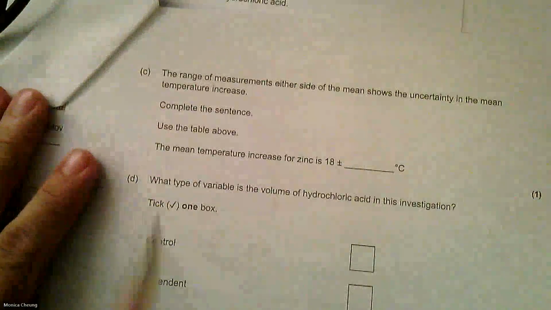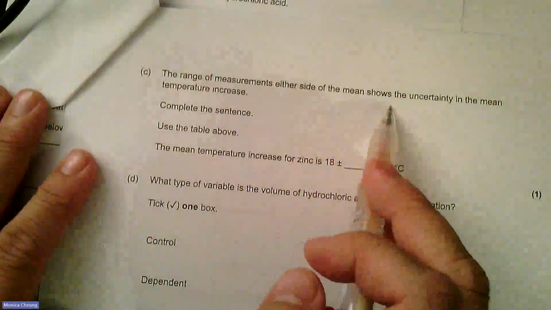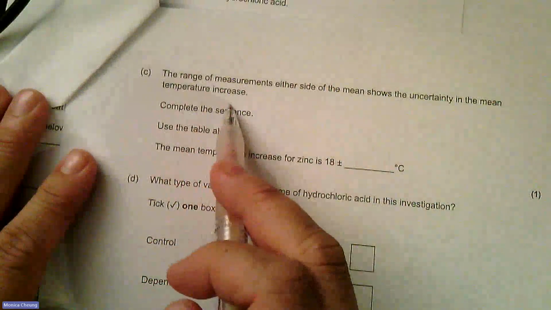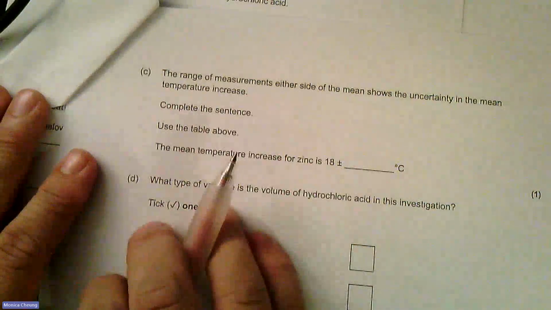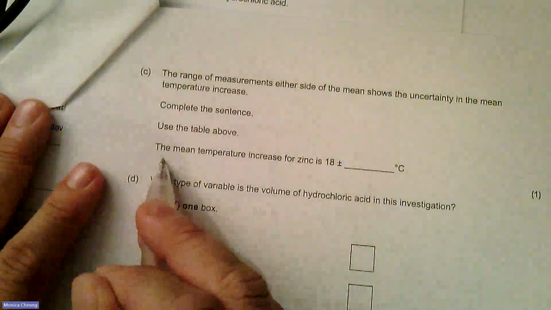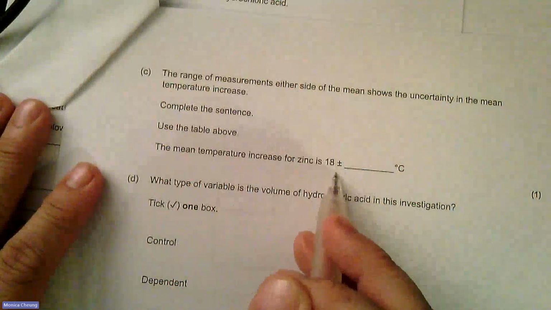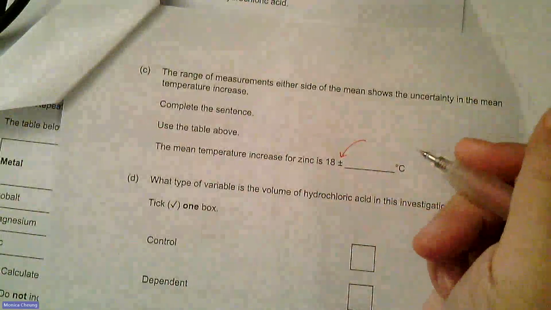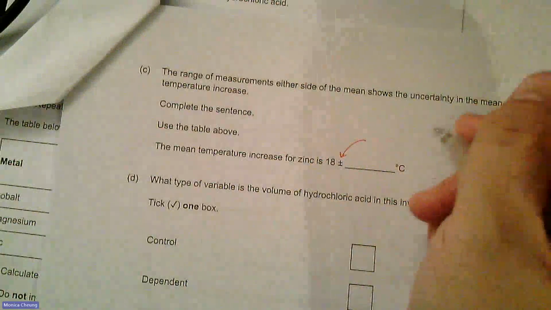Hold on. Now it says here, the range of measurements either side of the mean shows the uncertainty in the mean temperature increase. Complete the sentence, use the table above. So we're still using the information from our table. The temperature increase for zinc is 18, and this symbol here is our uncertainty symbol, and this means how much over we are or how much under we could be.